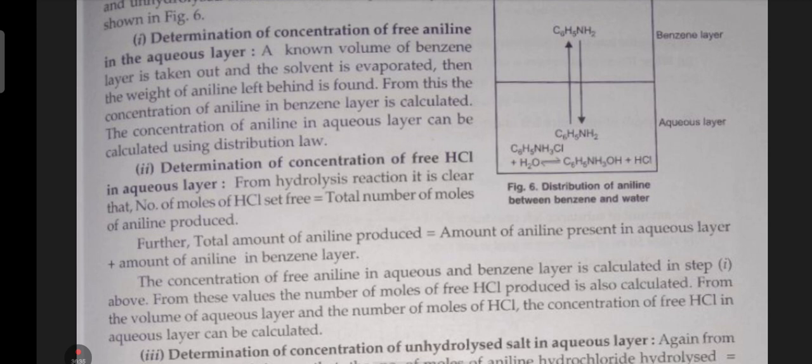Second, we can determine the concentration of free HCl in the aqueous layer. From the hydrolysis reaction, it is clear that the number of moles of HCl set free is equal to the total number of moles of aniline produced. Further, the total amount of aniline produced is equal to the amount of aniline present in the aqueous layer plus the amount of aniline in the benzene layer.